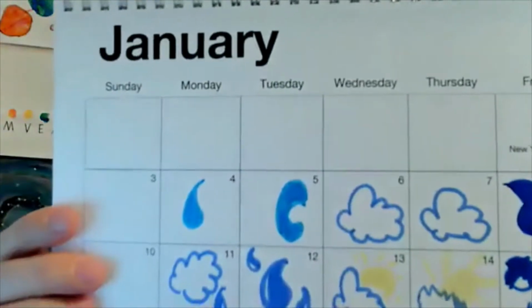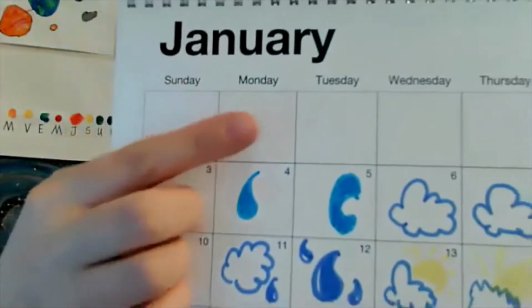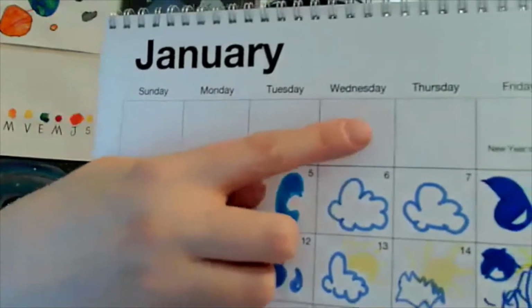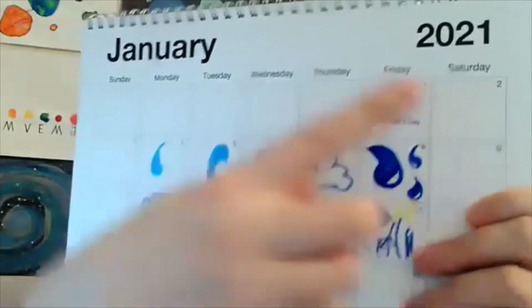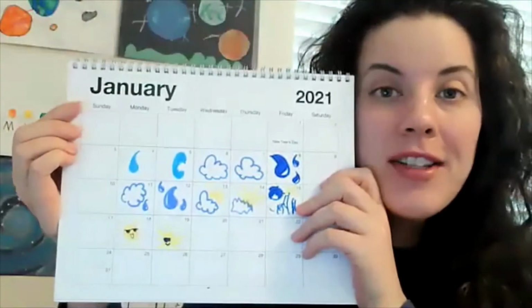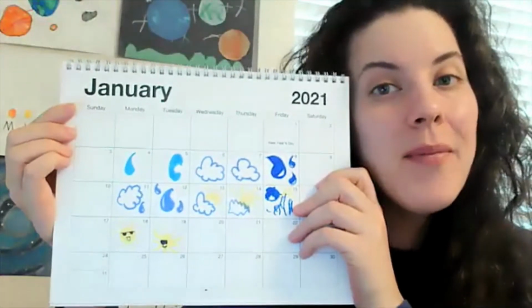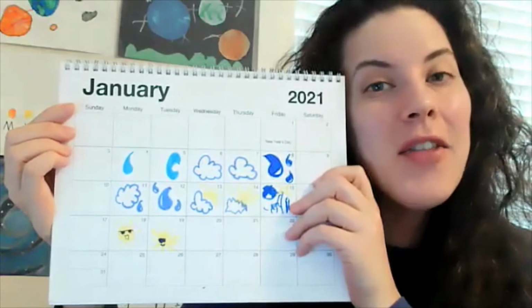Let's try to zoom in. So the days of the week are Sunday, Monday, Tuesday, Wednesday, Thursday, Friday, and Saturday. Those are the days of the week, and there are 7 of them. Let's do our days of the week song.